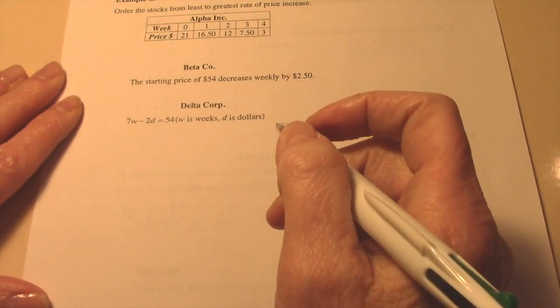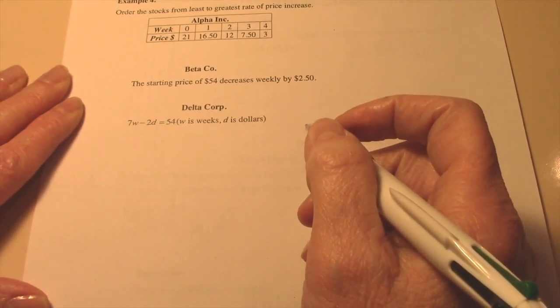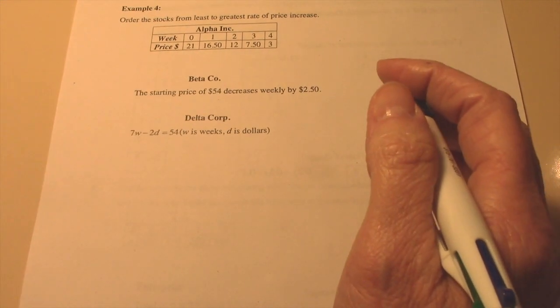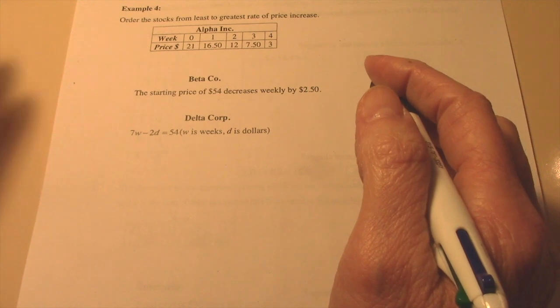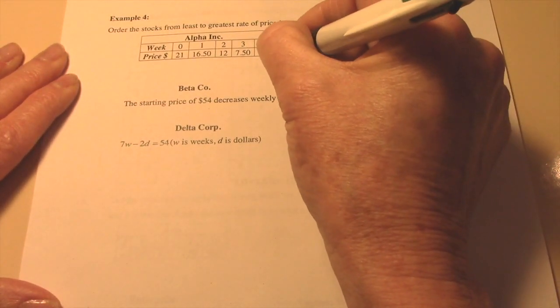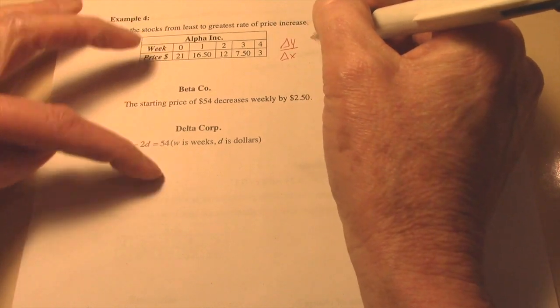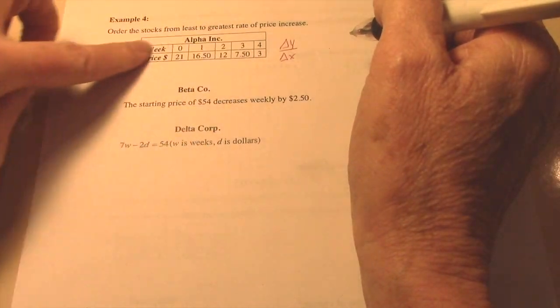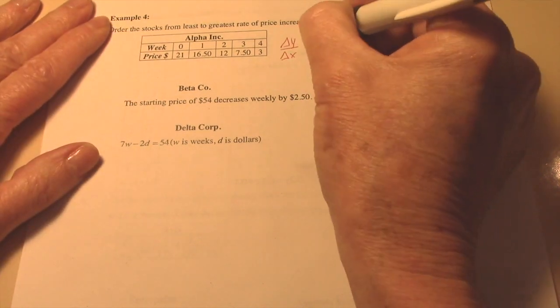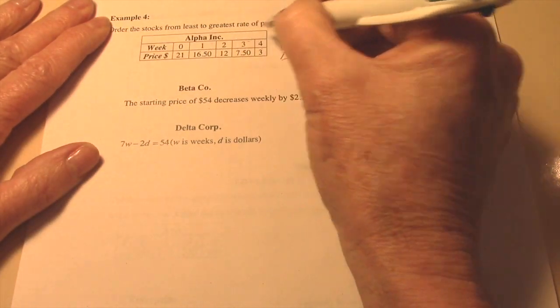Order the stocks from the least to greatest rate of price increase. So price increase would be the rate of change, okay? So let's take a look at the change. We want to look at the change in y over the change in x. These are 3 different companies. This company has it in a table or chart form, so we got to kind of figure this out. Change in x is by 1.